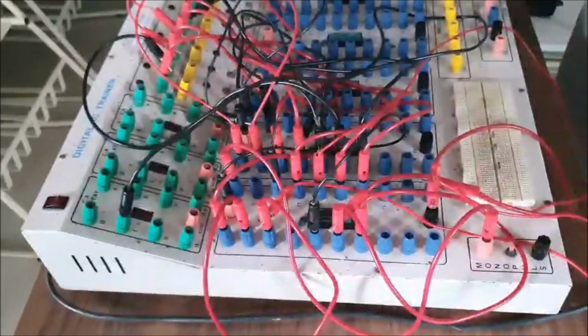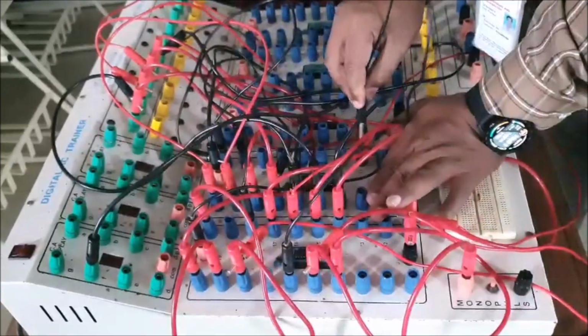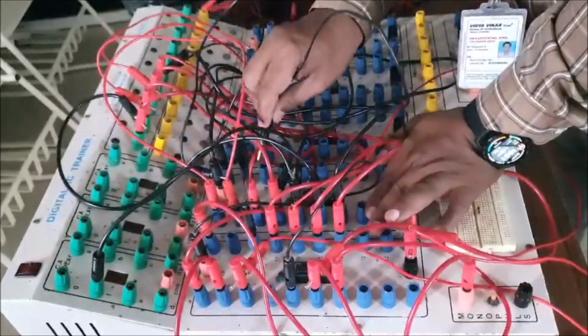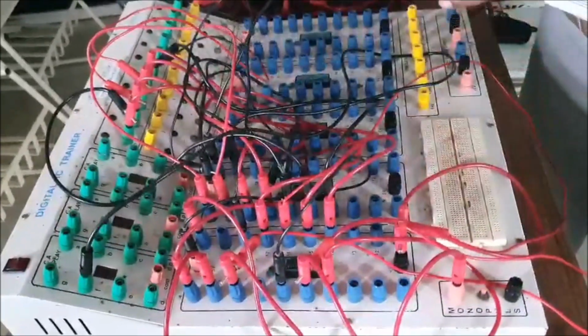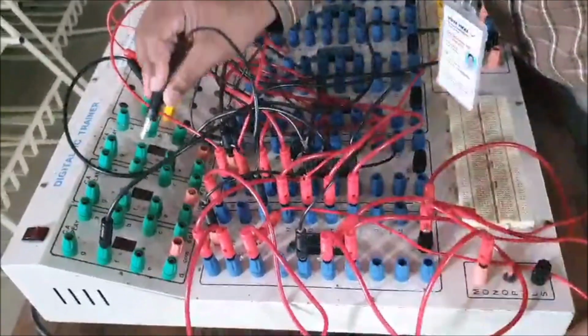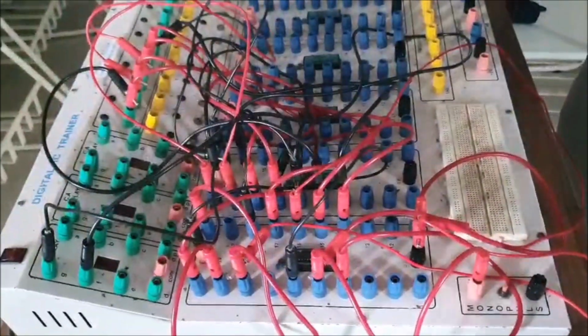See here, I will take one patch cord. One end is connected to the 14th pin. So from the bottom right corner, the pin number starts from 9, 10, 11, 12, 13 and 14. I will connect one end of the patch cord to the 14th pin. Another end is connected to G. So G is another input in the 7 segment display.